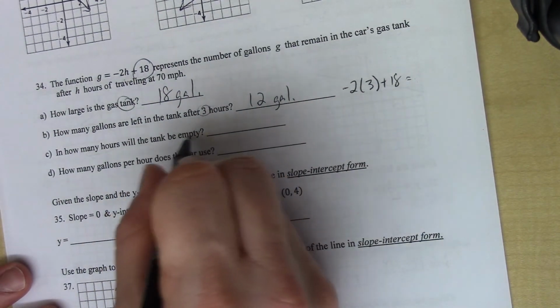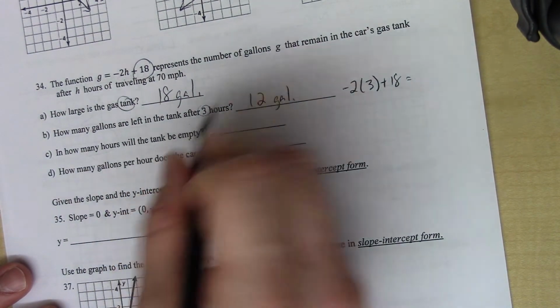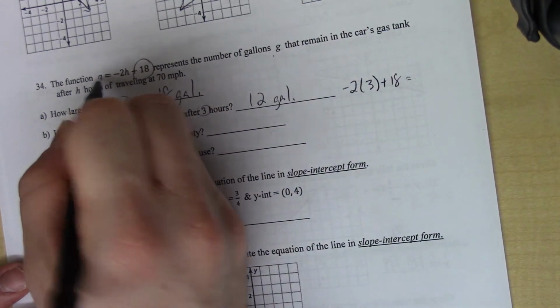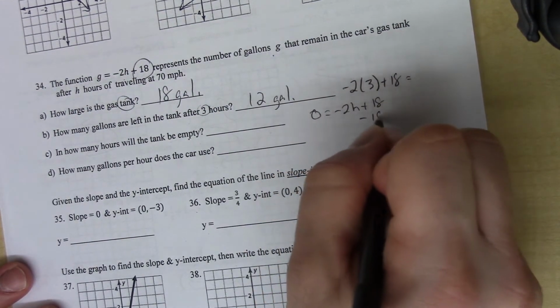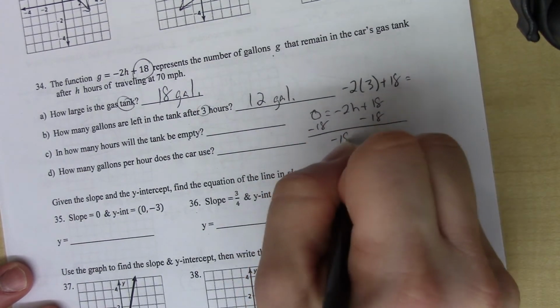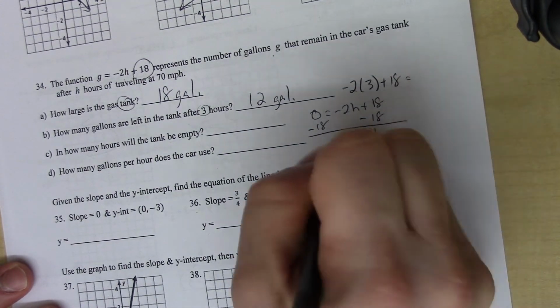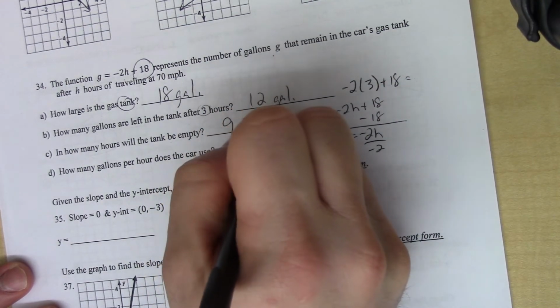How many hours would it be until the tank is empty? That means that G will equal 0, right? There will be 0 gallons, so I have to put 0 in there. 0 equals negative 2H plus 18. To solve that again, I would minus 18 to both sides and divide by negative 2 to get 9 hours.